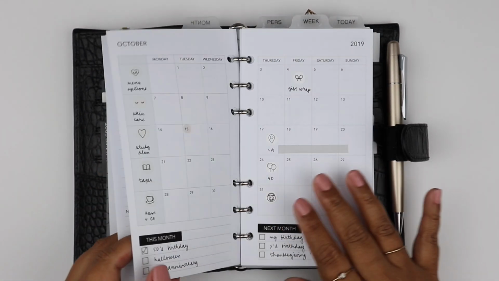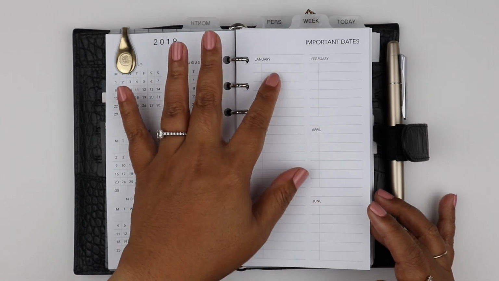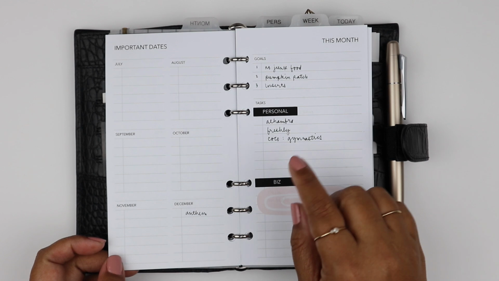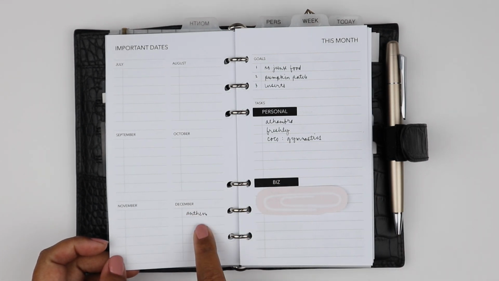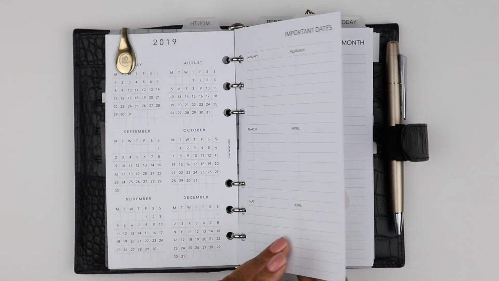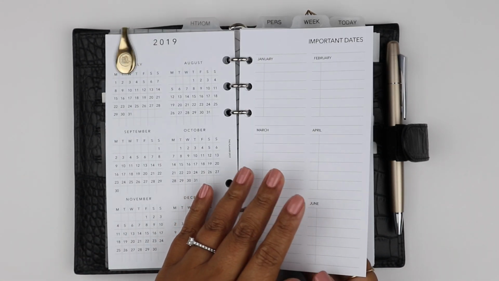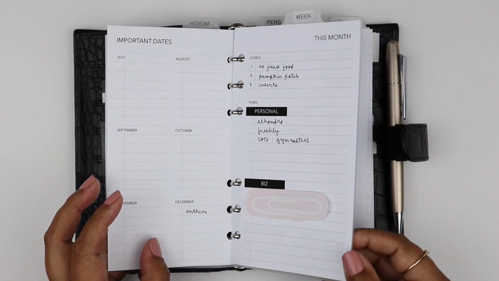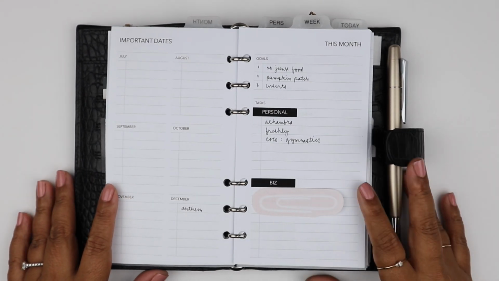So since I only have 1 month, October right now, this important dates insert is good for if I need to jot down anything, like I need to remember in December to take care of some insurance stuff. So I just jot that down right there. I use this to jot down things for future months that I don't have the insert in here yet. Hopefully that makes sense.